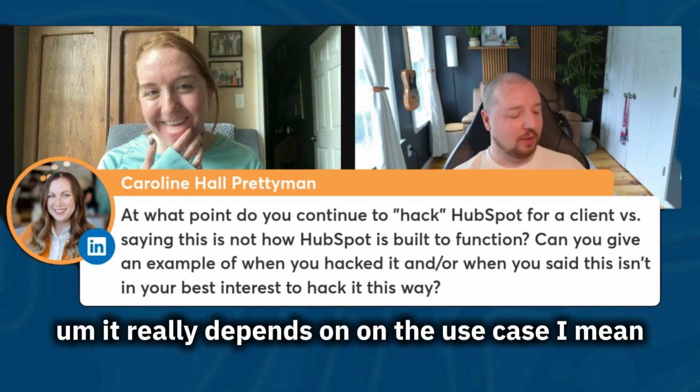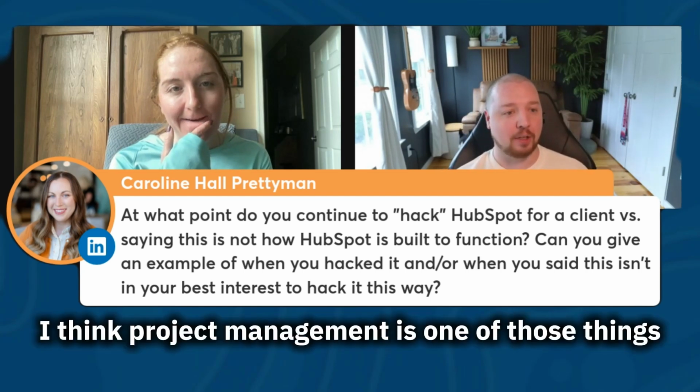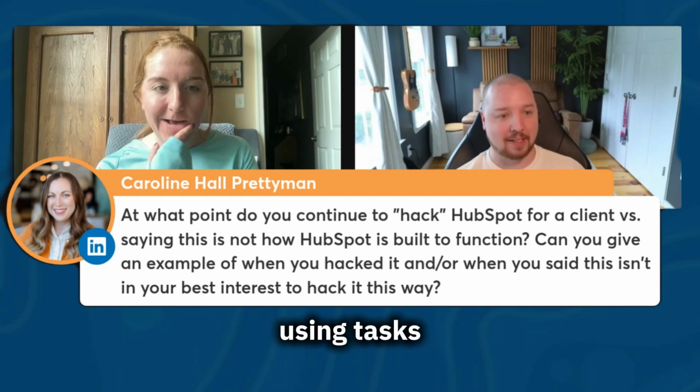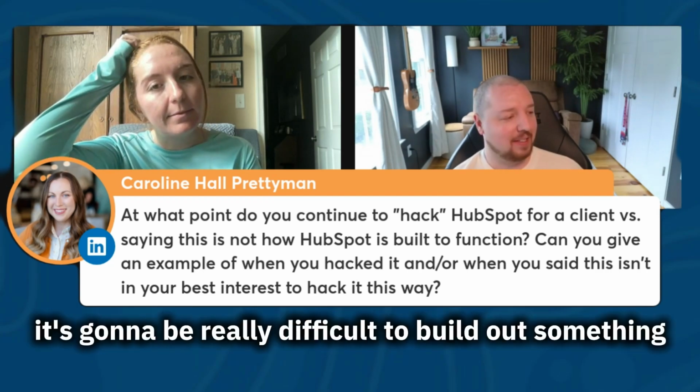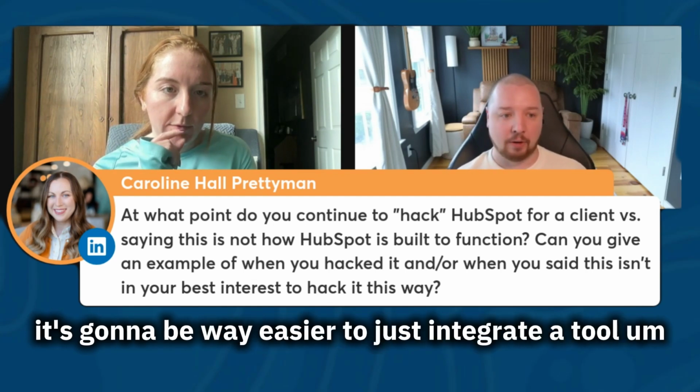It really depends on the use case. A lot of companies, especially if they're going all in on HubSpot, want everything to be in there. And like Carolyn said, there's some stuff HubSpot is not good for. I think project management is one of those things. I've had clients who really want to build out their project management within HubSpot using tasks. And I tell them that's going to be a nightmare, because HubSpot doesn't do subtasks or anything like that. It'd be really difficult to build out something. It's going to be way easier to just integrate a tool.